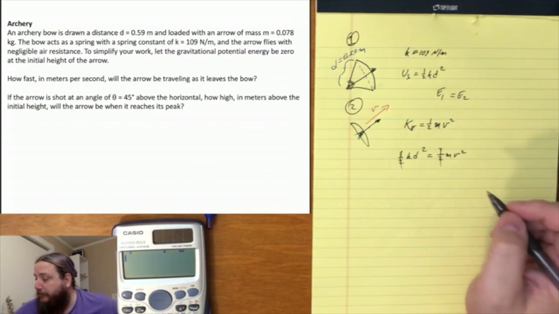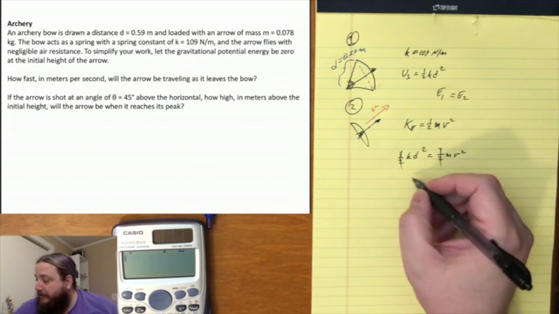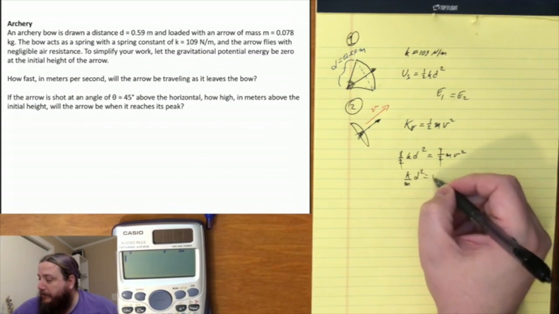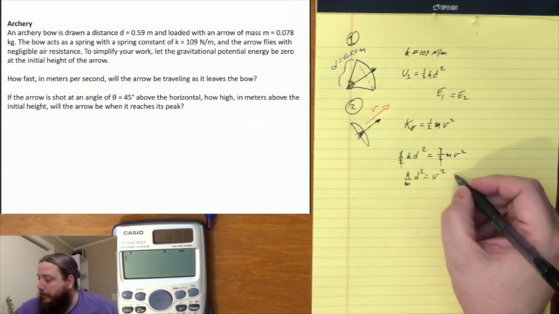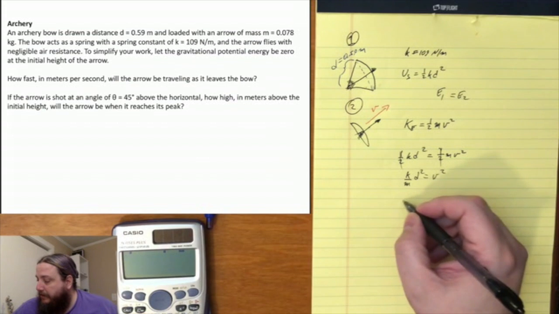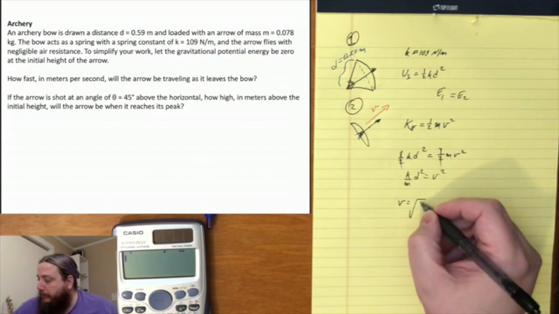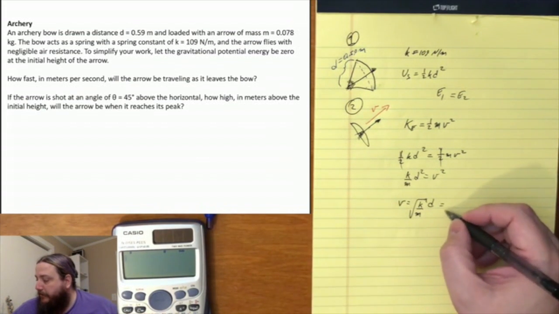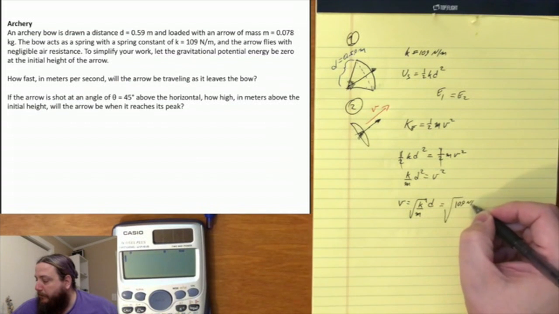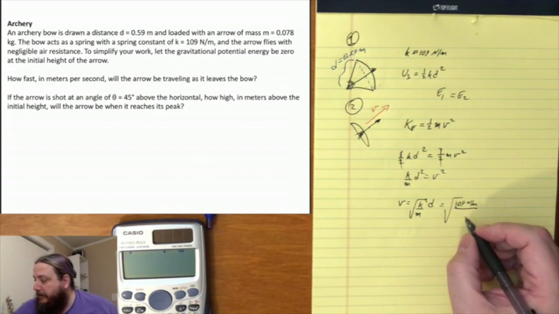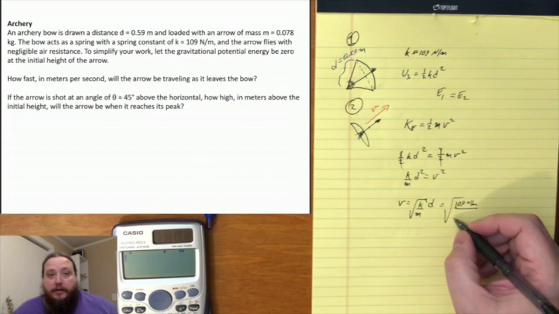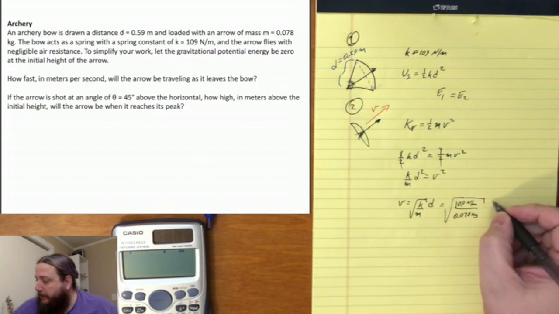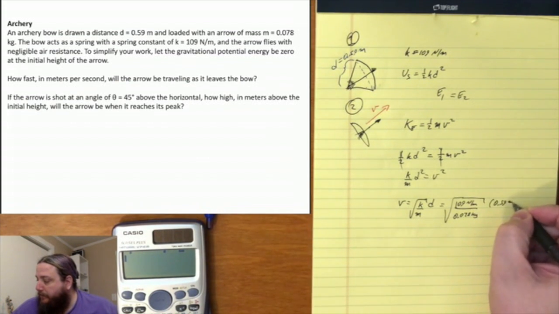We can cancel the factors of 1/2. We're solving for velocity. So k over m d squared equals v squared, so that our speed is the square root of k over m times d. So that's the square root of 109 newtons per meter divided by our mass of 0.078 kilograms times 0.59 meters.